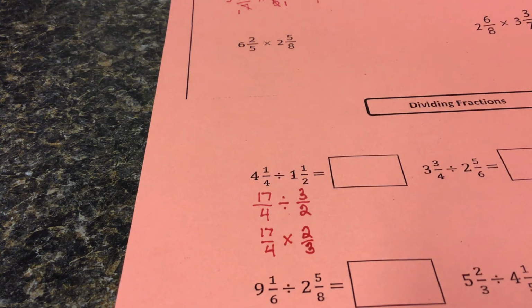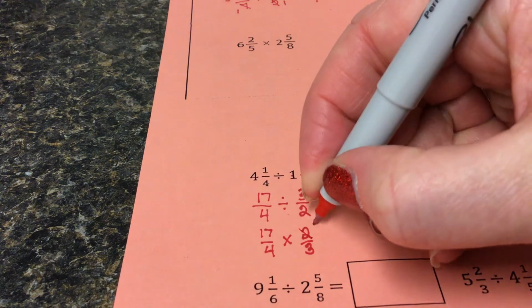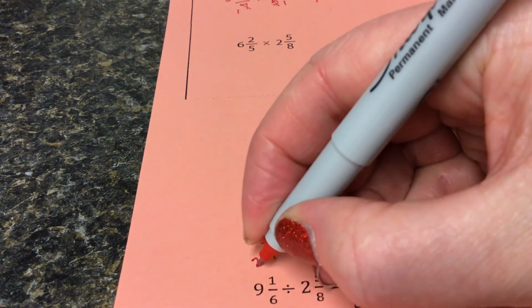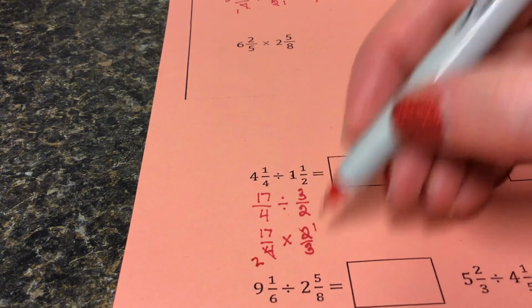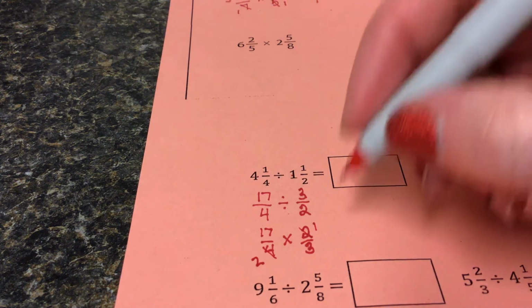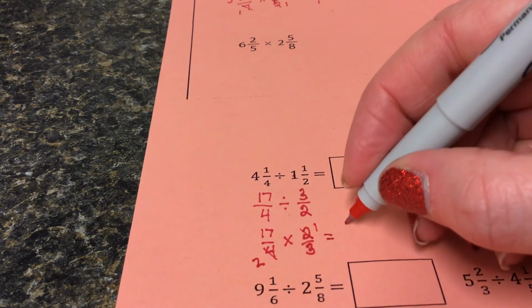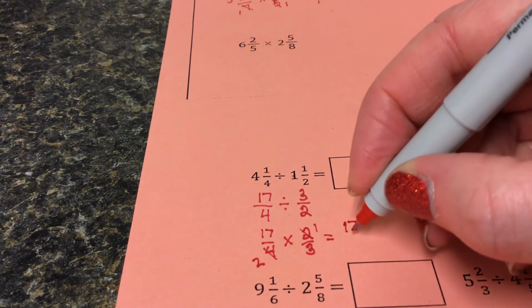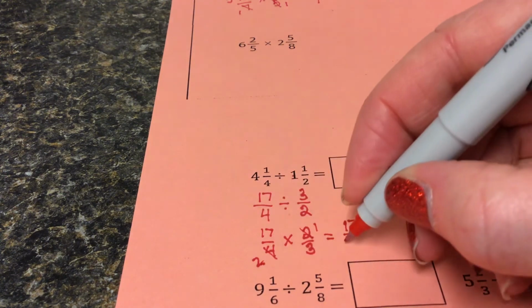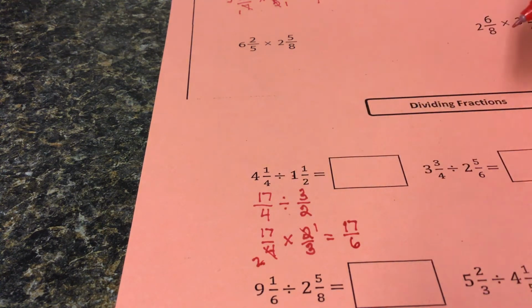Alright? After we do the keep, change, flip step, we pick up where we left off with the other process. Can we cross reduce? Yes, we can cross reduce. We can't go this way though. So we multiply straight across, which we would have 17, and 2 times 3 is 6.